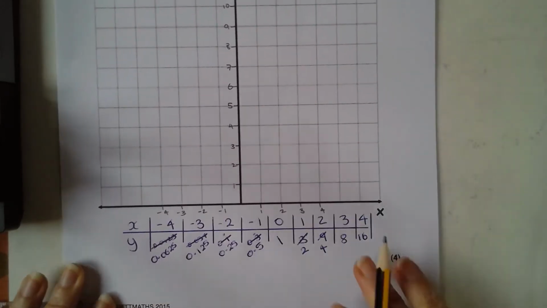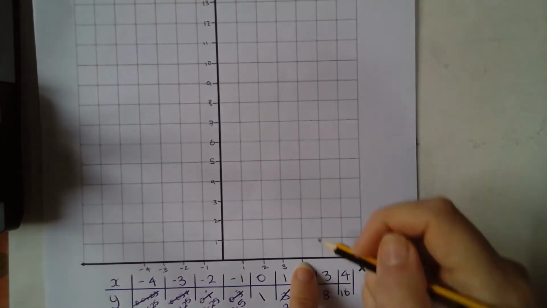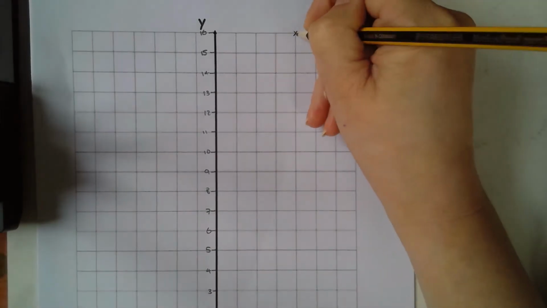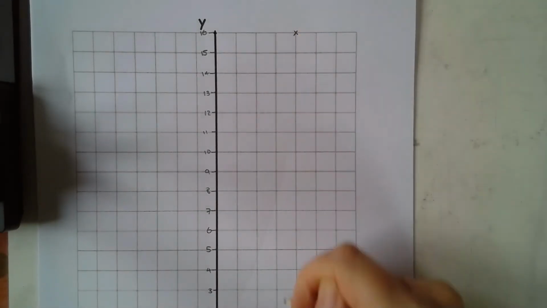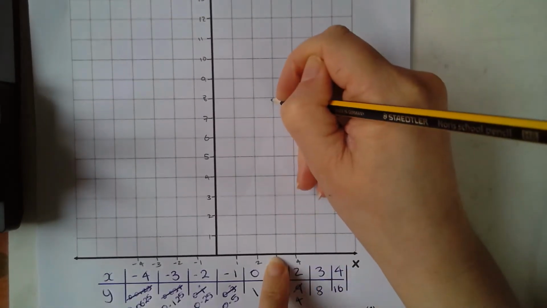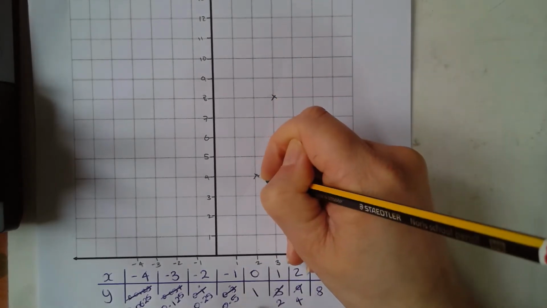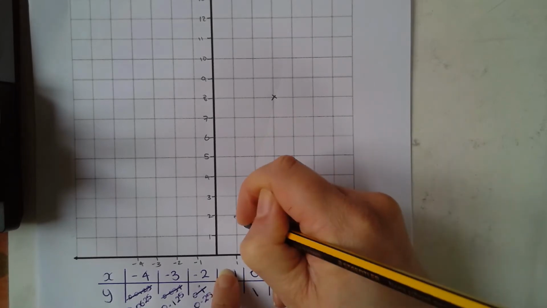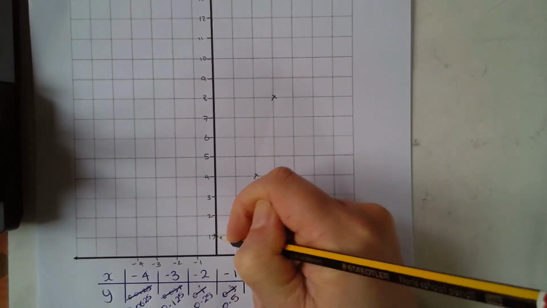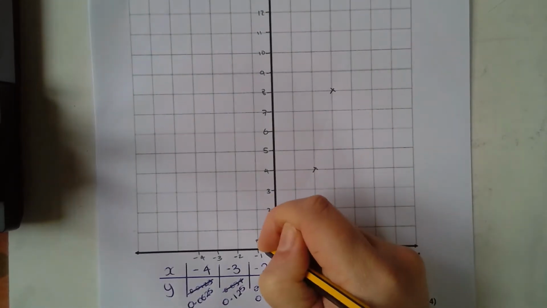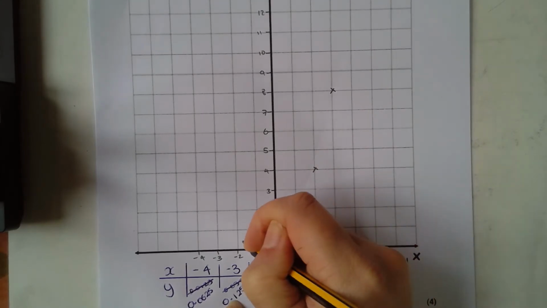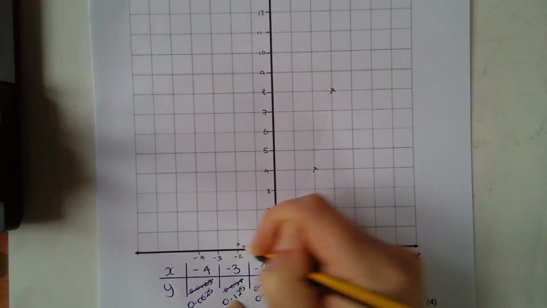They're not whole numbers, so I'm going to do the whole numbers first. 4 is all the way up at 16. 3 is at 8. 2 is at 4. 1 is at 2. 0 is at 1. Negative 1 is at a half. Then it goes to a quarter.